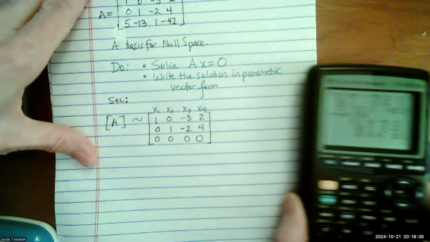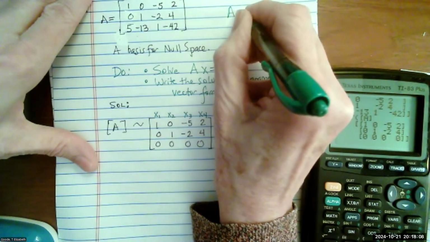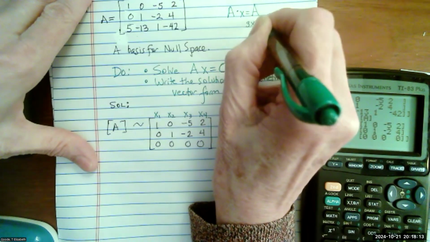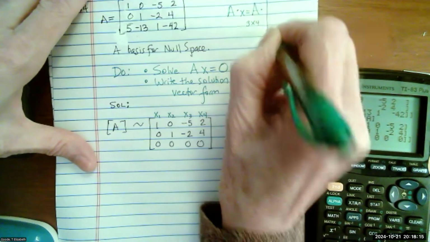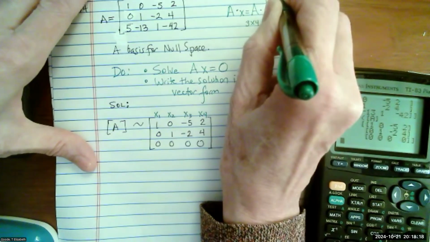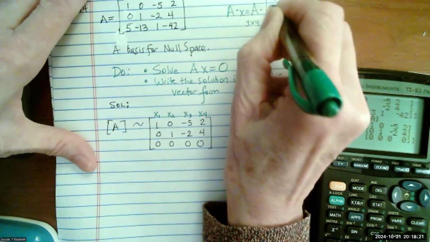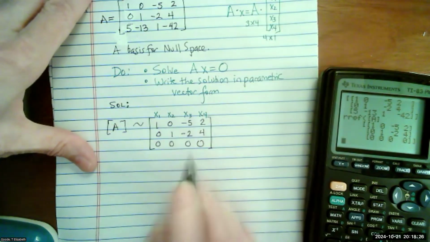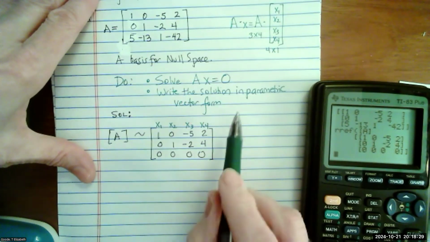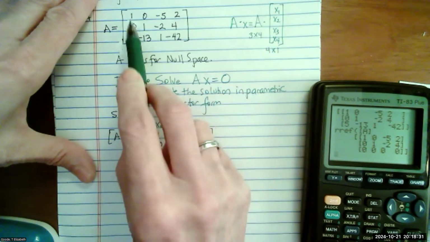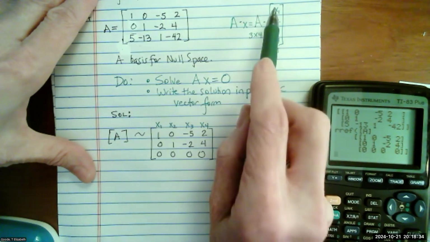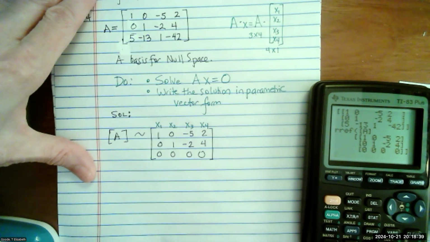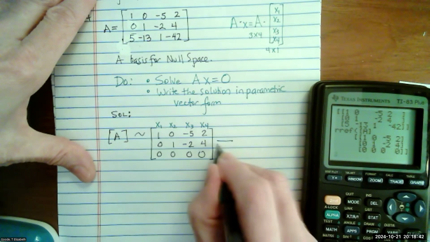Since A is 3 by 4, we multiply it by a 4 by 1, X1, X2, X3, X4. Since A has 4 columns, we need 1 coordinate to weight each column.